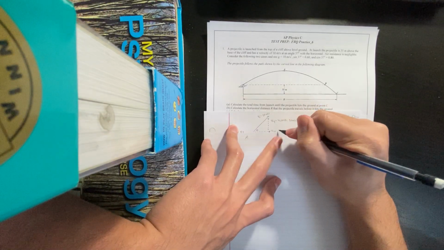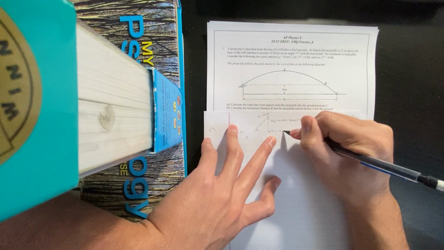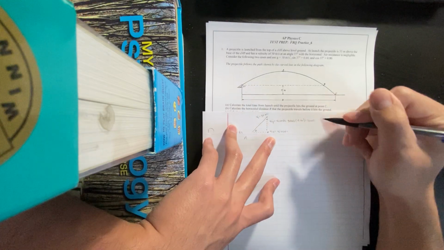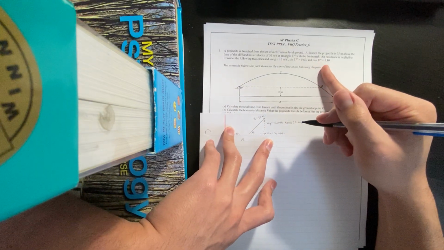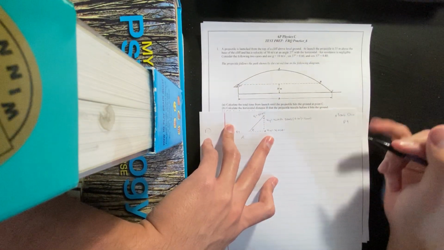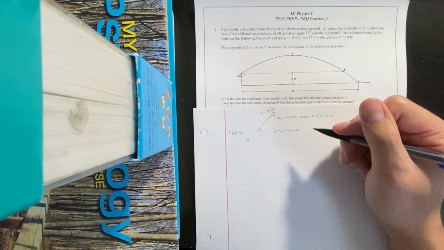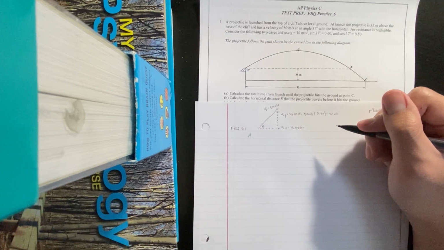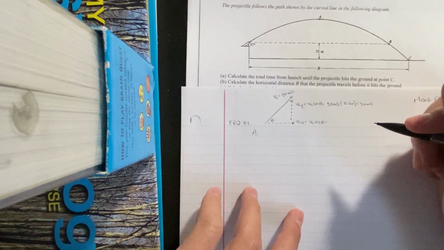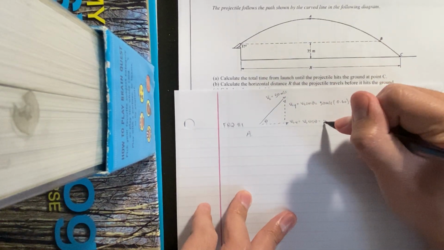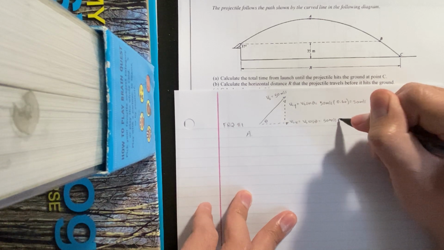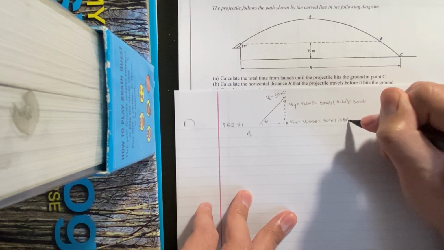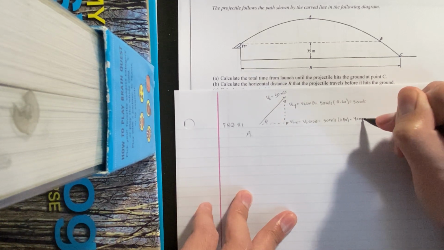Your VIX is going to be VI cosine theta. And then they said that for cosine theta, you should use 0.8. So 50 meters per second times 0.8 is going to be 40 meters per second.